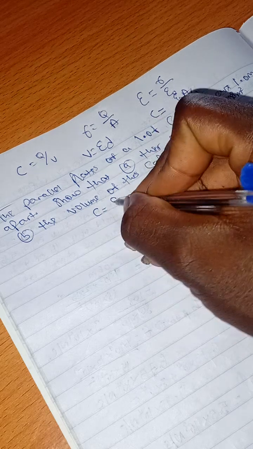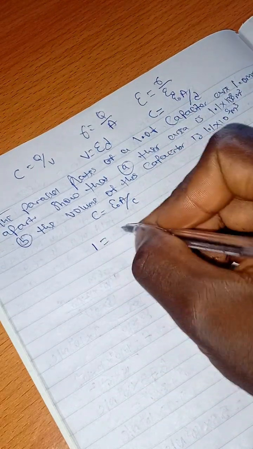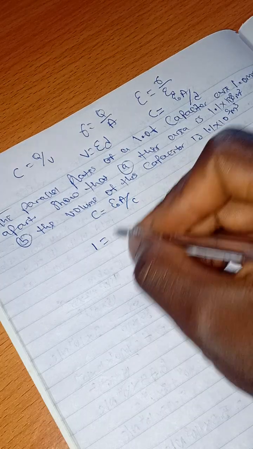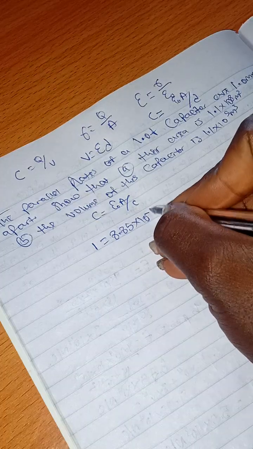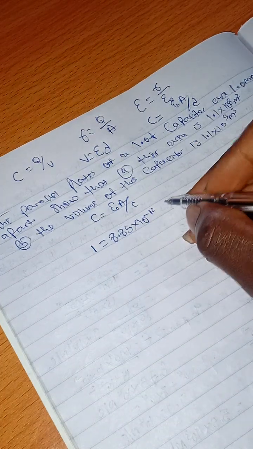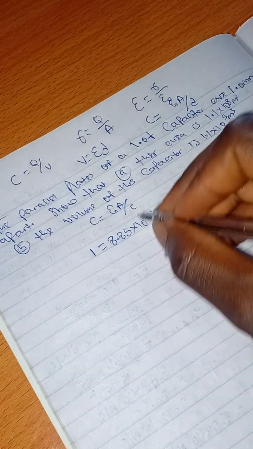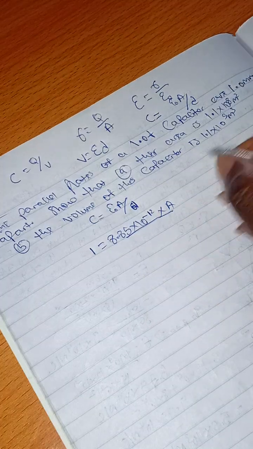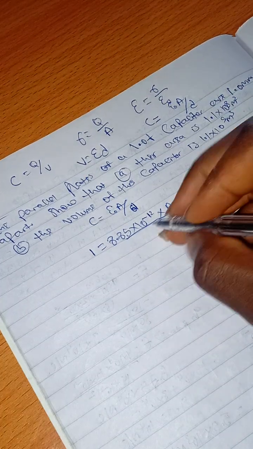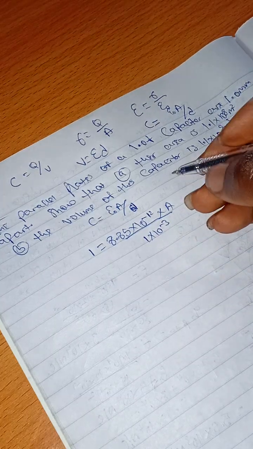So we know C is equal to epsilon naught A over D. What's our C? 1 farad. So 1 equals epsilon naught, the permittivity of free space, which is a constant, 8.85 times 10 raised to power minus 12, times area over D. What's our D? Our D is 1 millimeter. Convert it to meter: 1 times 10 raised to power minus 3 meter, divided by 1000.